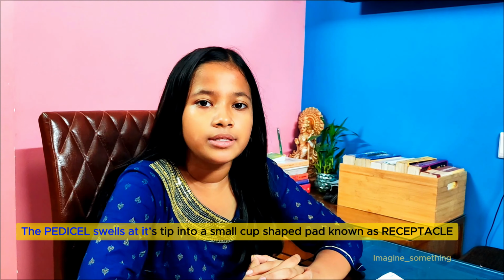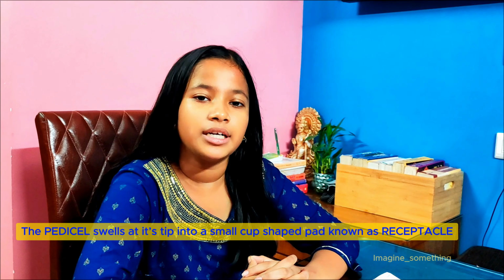The pedicel swells its tip into a small cup-shaped pad known as receptacle. All the floral whorls arise from the receptacle. A flower represents the reproductive part of a plant body. There are two types of flower, bisexual and unisexual flower.